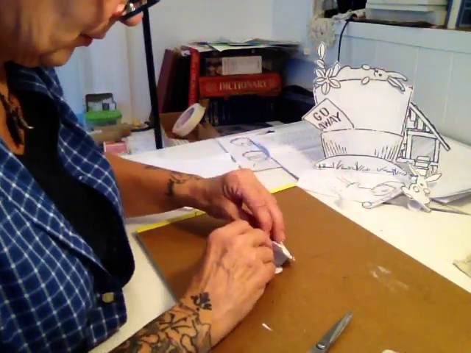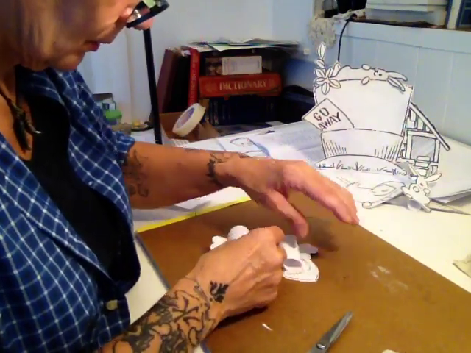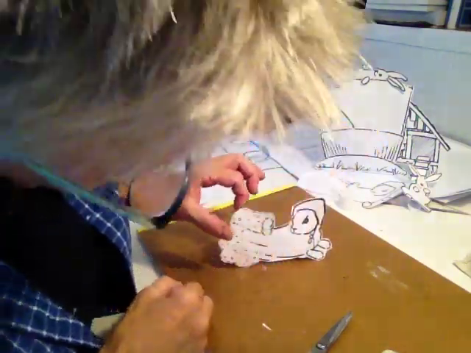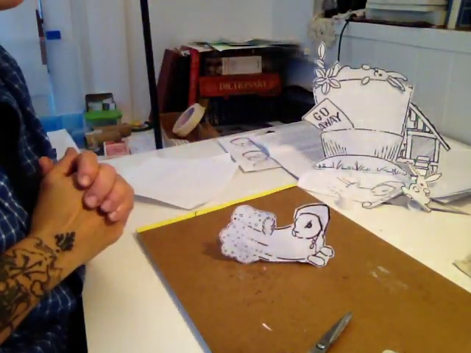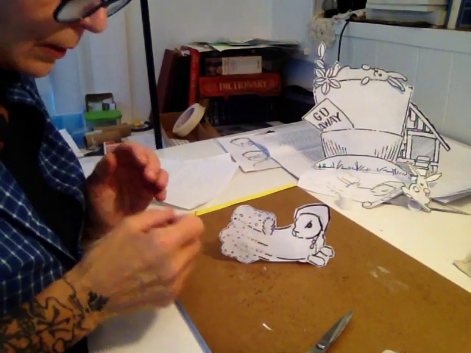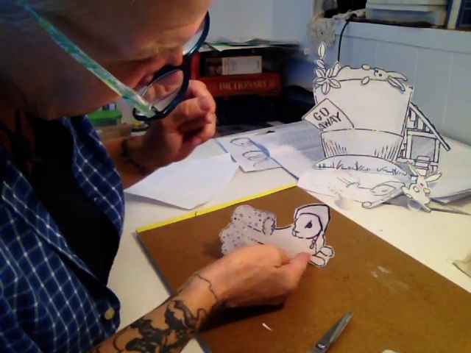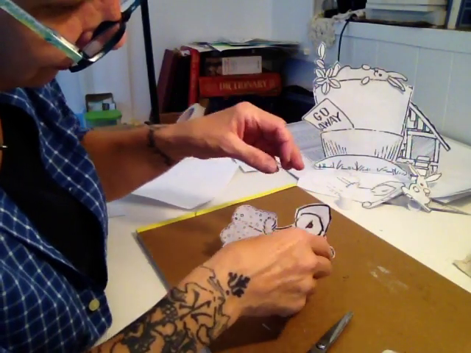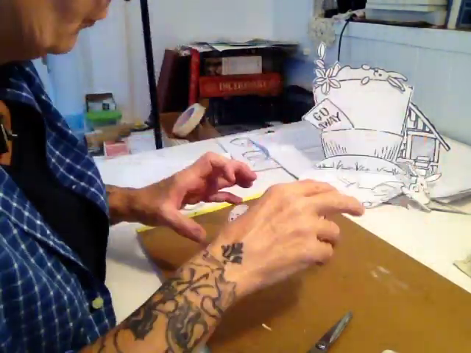The paper's kind of bendy, bending forward. We could always cut that paw off and lift it up so he's running a little bit easier, but I'm just going to leave it.